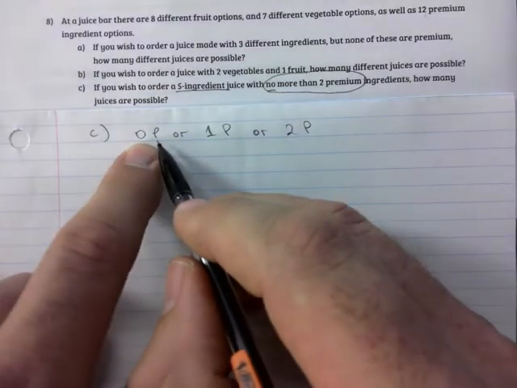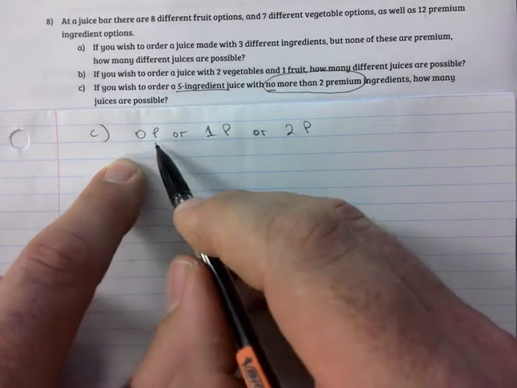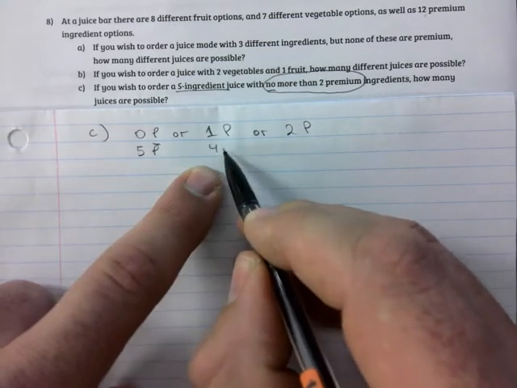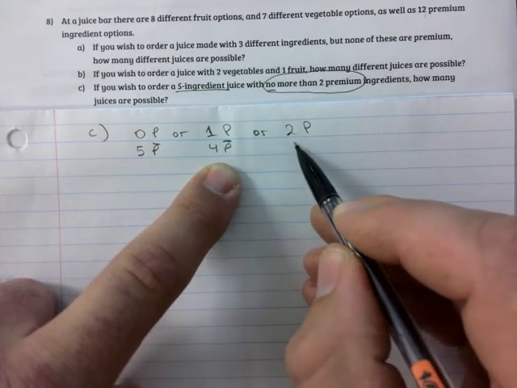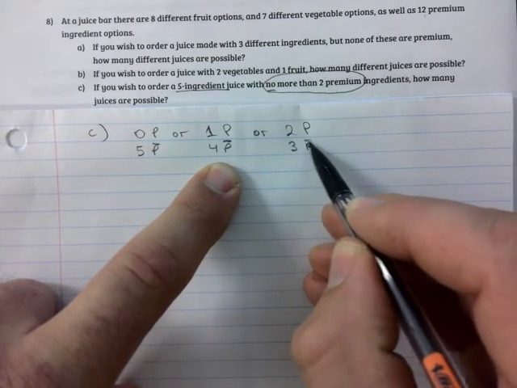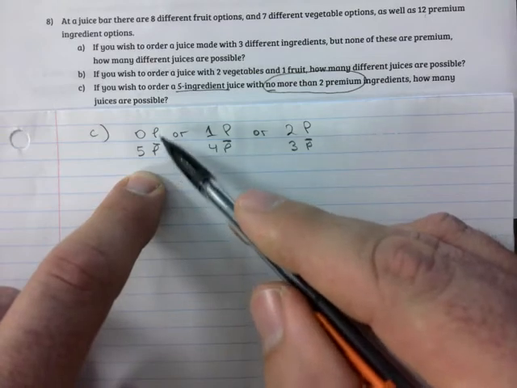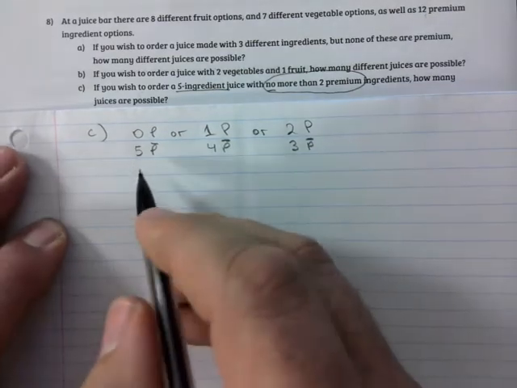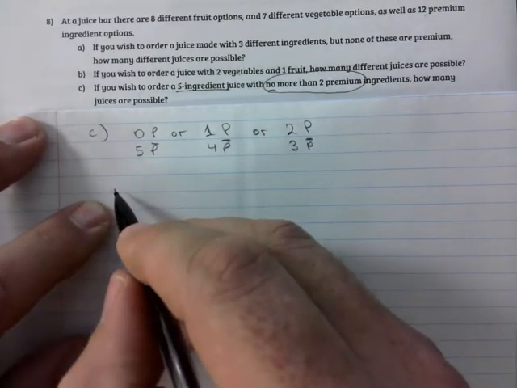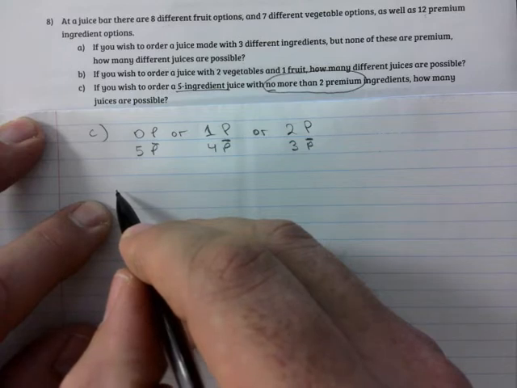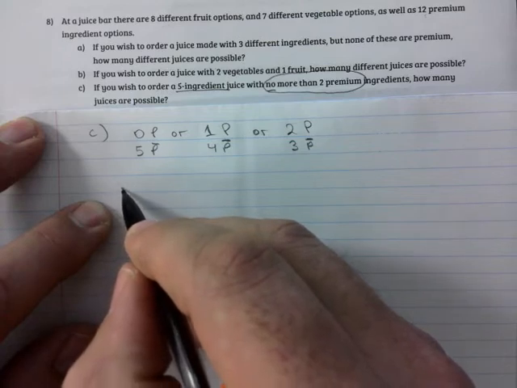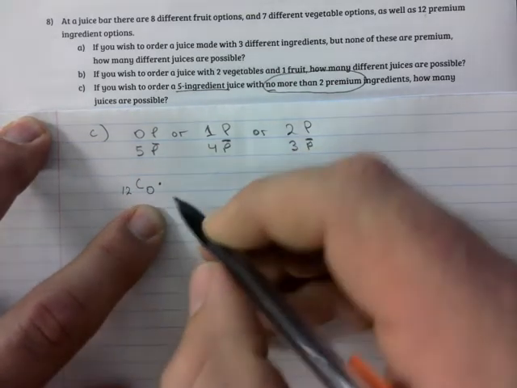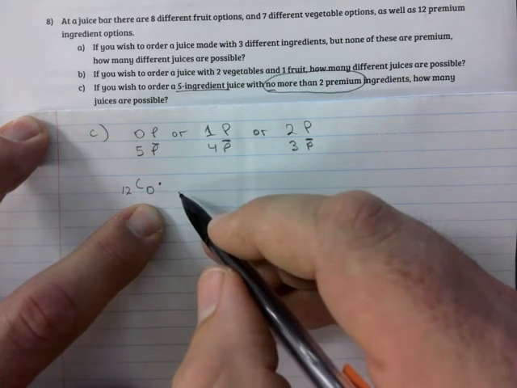And hold it. So if I have 0 premiums, that means that I have 5 non-premiums. In this case, I have 4 non-premiums. And in this case, I would have 3 non-premiums, correct? That's the implication, because you still want 5 flavors altogether. So let's go and set this up. 0 premiums. That means that I'm going to choose from the 12 premiums, I'm going to choose 0, and how many flavors are remaining if I used up 12?